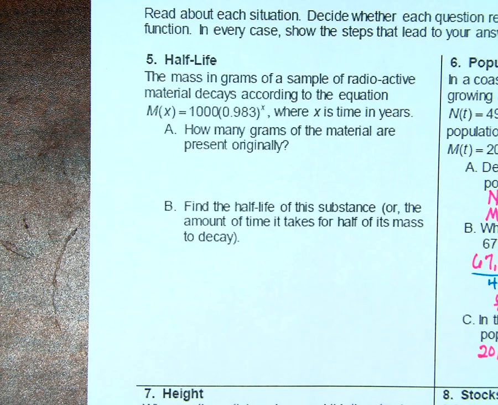Number 5, half-life. The mass in grams of a sample of radioactive material decays according to this equation, where x is time in years. How many grams of the material are present originally? So there's 2 ways you can know this answer. Anybody have any guesses?